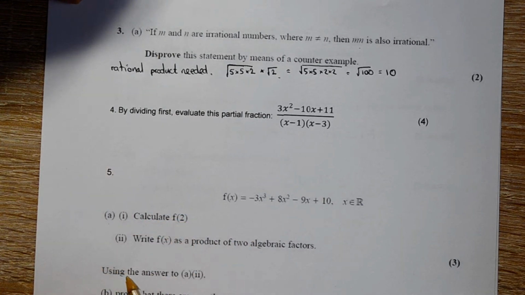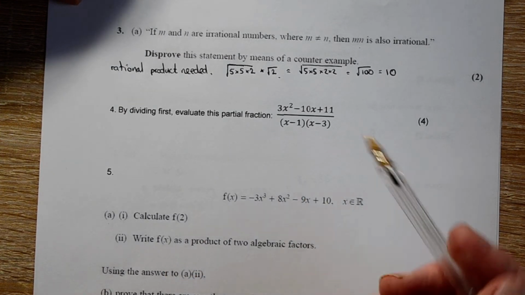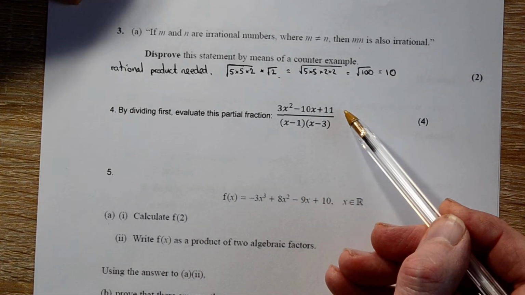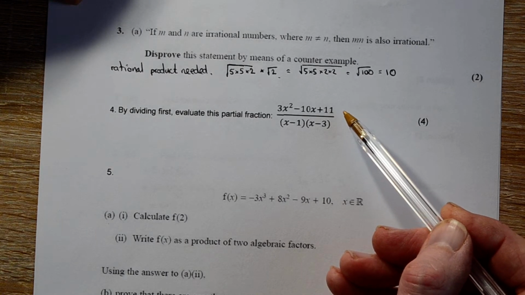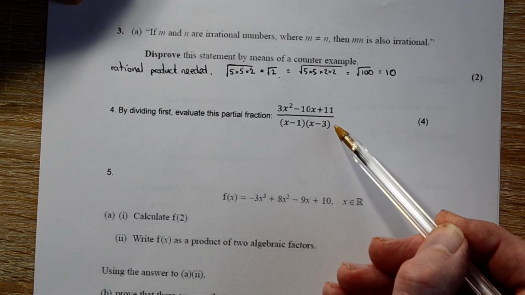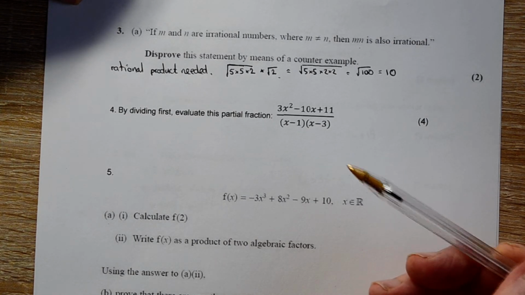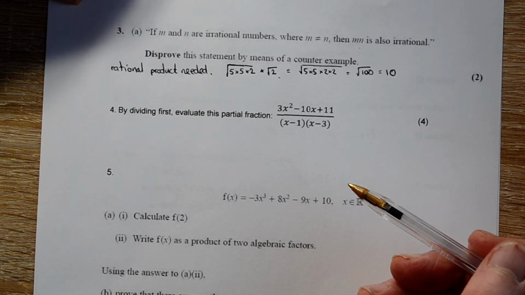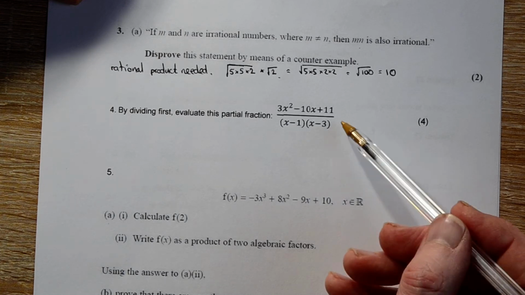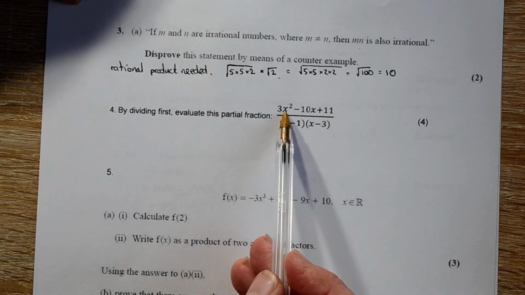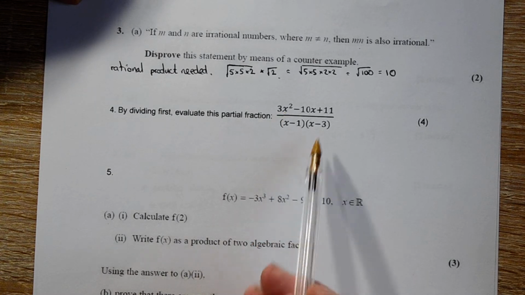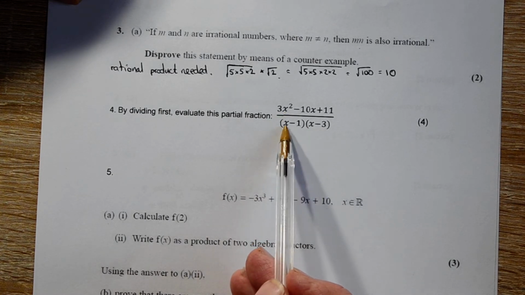One of the details of the partial fractions chapter that we did was if you've got an order on top which is the same or greater than the order on the bottom, then you need to divide first. When I say divide, we're talking about algebraic long division. What's the order on top? It's the highest power, x squared. What's the power on the bottom? It's a quadratic, isn't it? x squared.